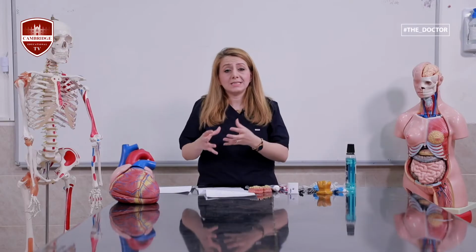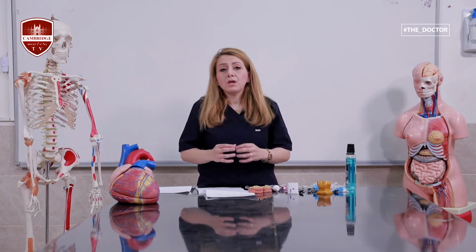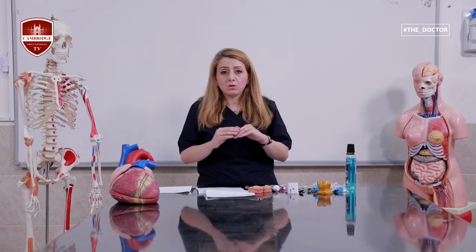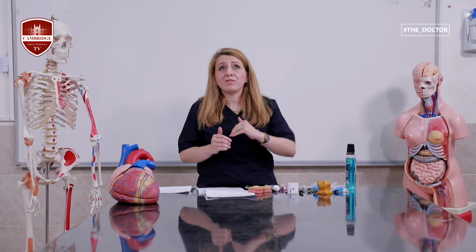How can I take care of these teeth? First, I need to know what can cause my teeth or my oral hygiene to be dirty. Your mouth is invaded with bacteria. You have more bacteria in your mouth than the whole population on earth. That's how much bacteria you have.